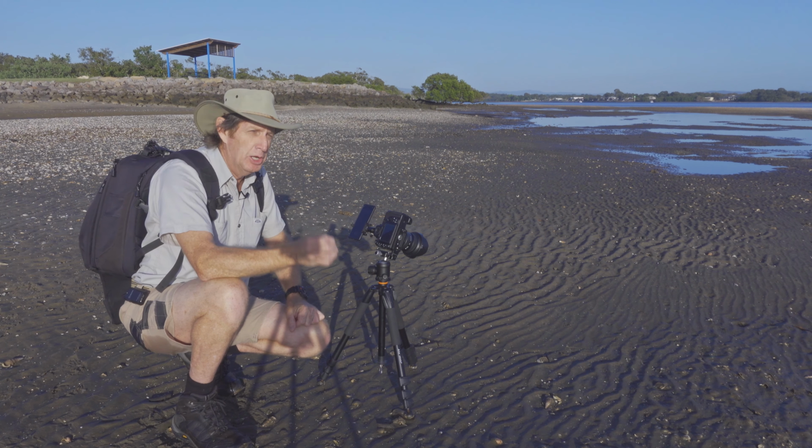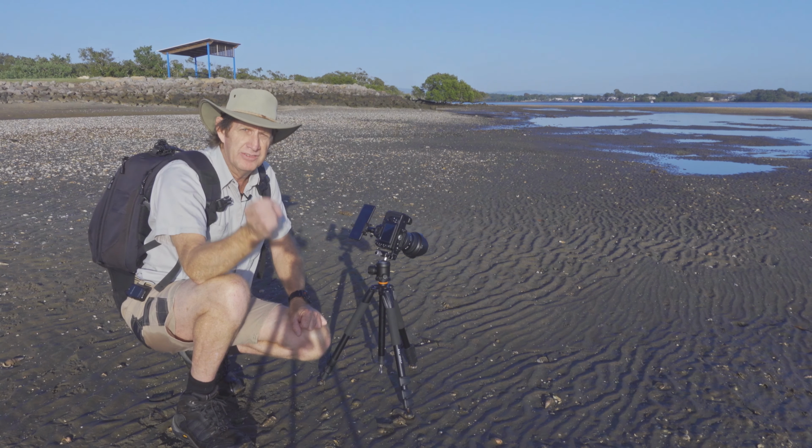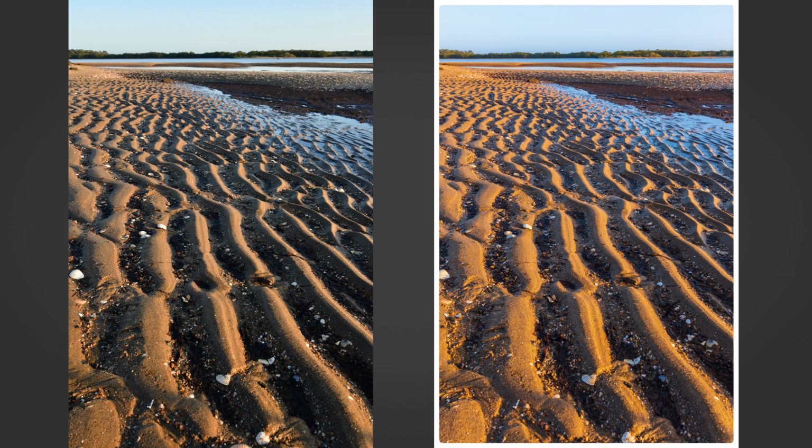So here are now my best photos of the morning. The JPEGs first and then the RAW files edited in Adobe Lightroom.